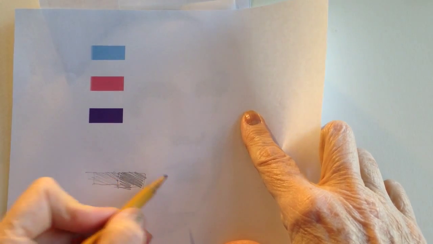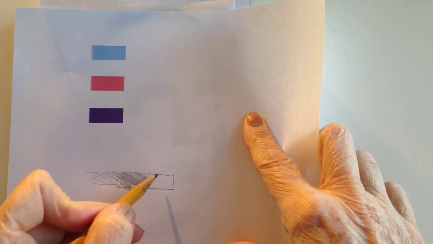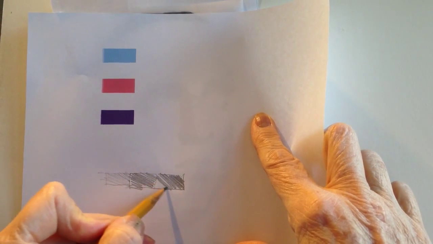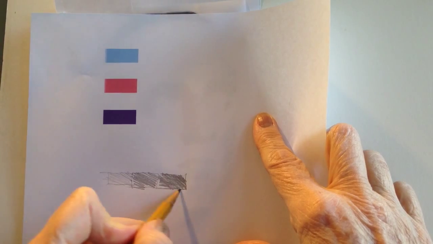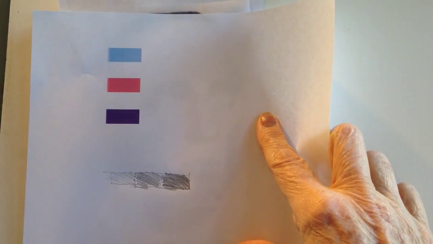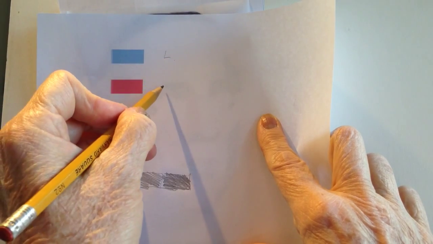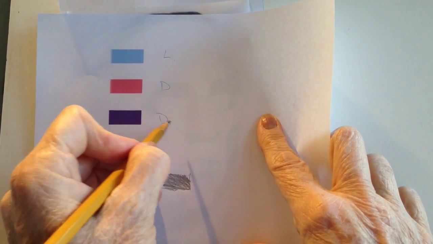We did a little more carefully than this, of course, and then an even darker tone by pressing harder with the pencil and covering over it. So that's what we will be doing here. This will be the lightest tone, this will be a little bit darker, and this will be the darkest.